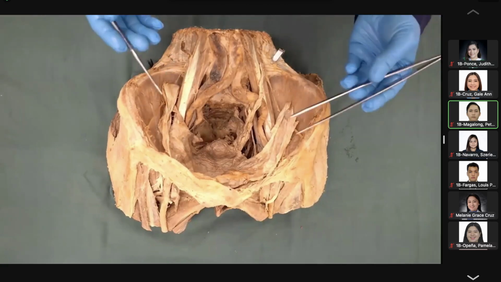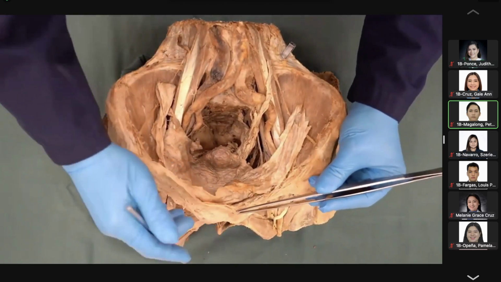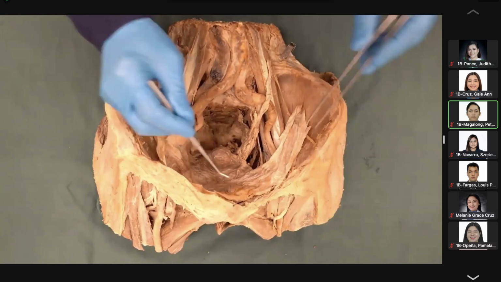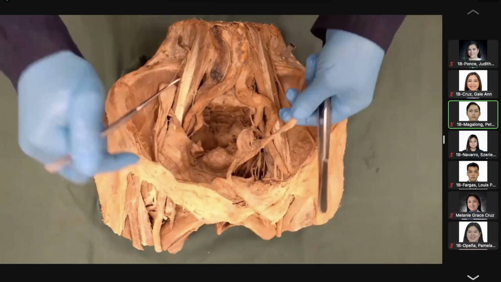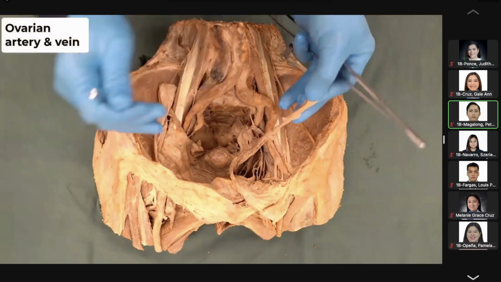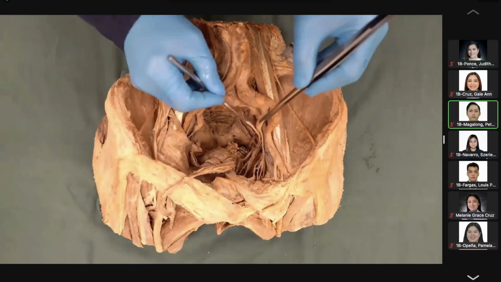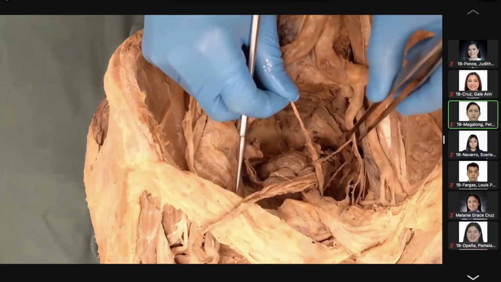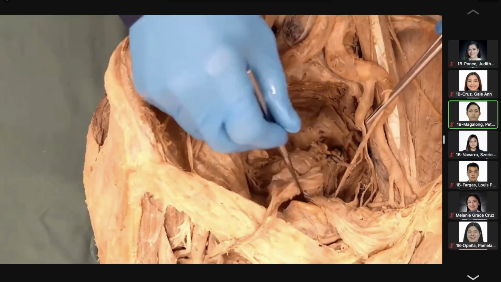So in this specimen, we're going to look at the other branches of the internal iliac artery. So orientation again, here is the uterus and uterovesical pouch, that is the anterior side, and the peritoneum here. So I'm going to reflect the peritoneum, and those are the ovarian vessels coming from the posterior abdominal wall. I'm going to pull them to the right hand side, and again the internal iliac artery here, the anterior division right there, and in my hand here is the ureter.